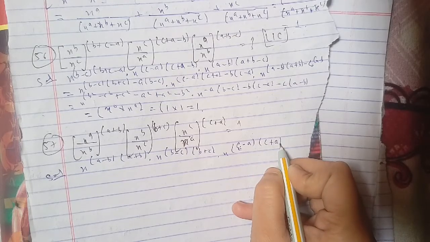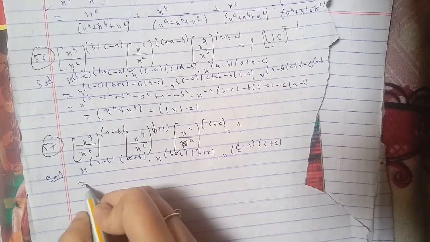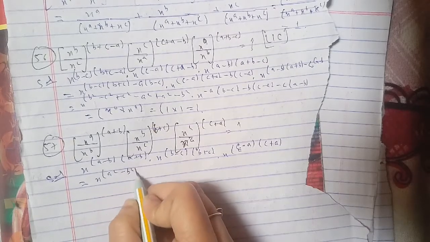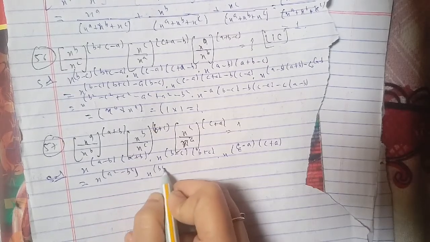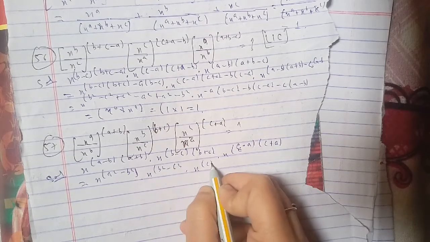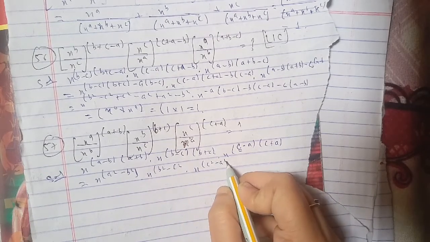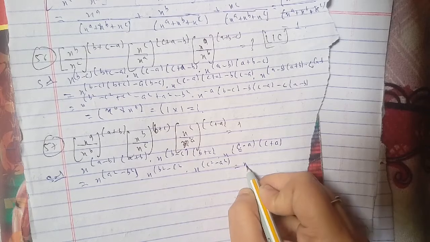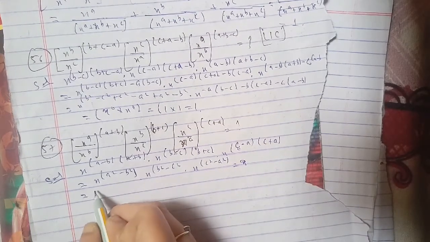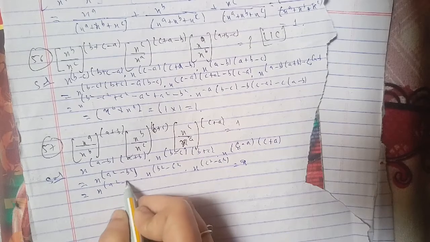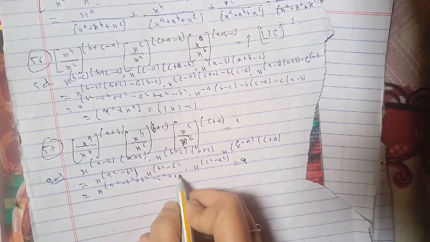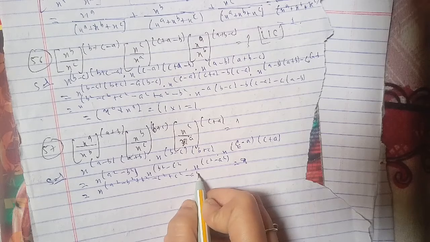So for the same it is equal to x to the power a square minus b square, x to the power b square minus c square, x to the power c square minus a square, equals x to the power (a square minus b square plus b square minus c square plus c square minus a square).